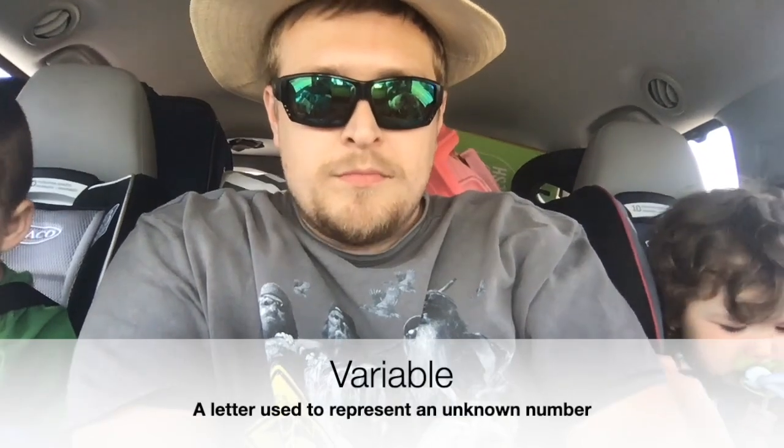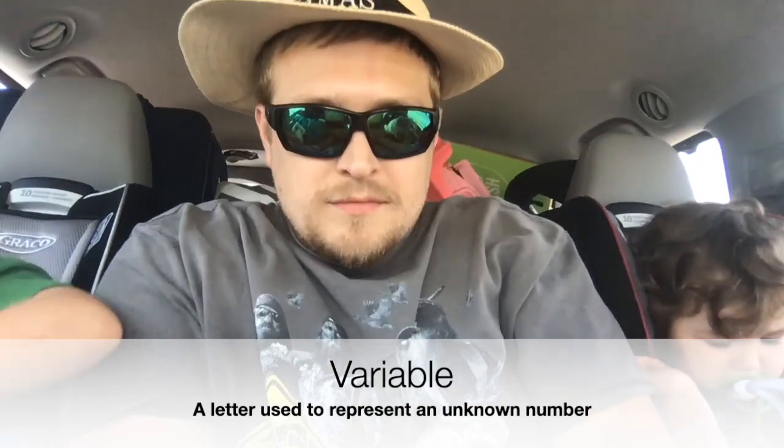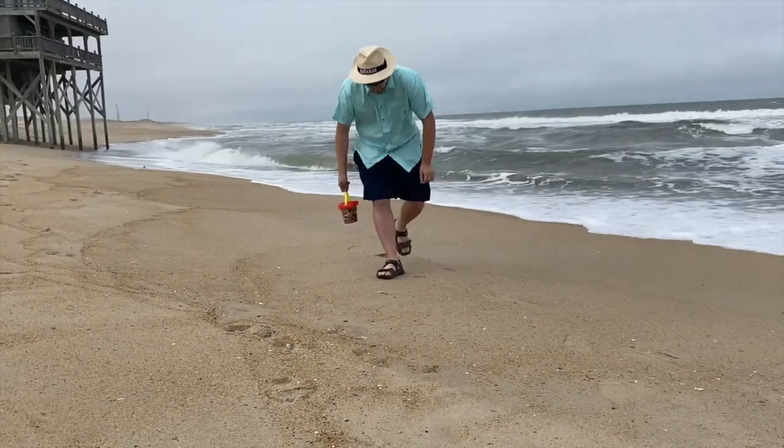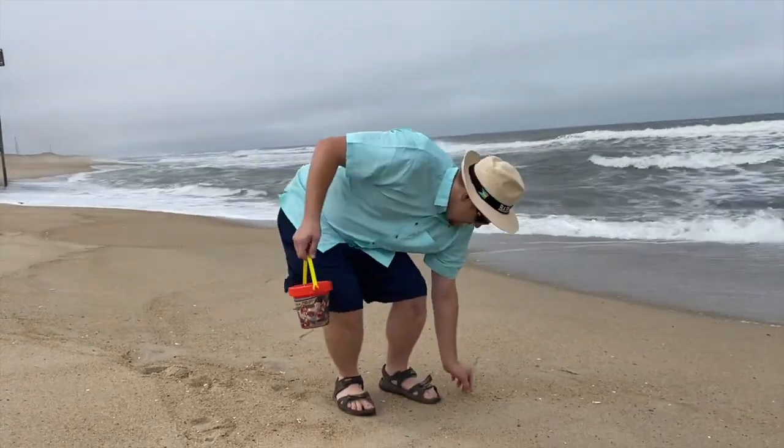The letter x that you just saw in the expression 2x plus 3 is called a variable. It represents an unknown quantity. Mr. Young walked across the beach and collected some seashells and put them in a bucket. The letter x represents the number of seashells currently in his bucket. You don't know exactly how many are in there, but you do know that some are in there, and you can account for the unknown quantity by using a variable.